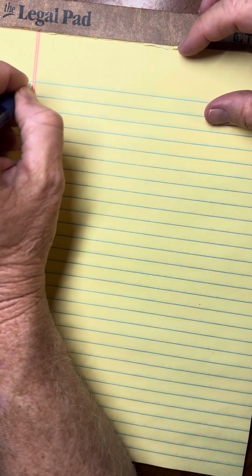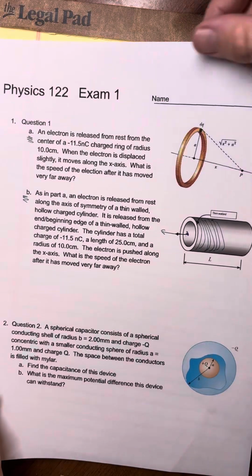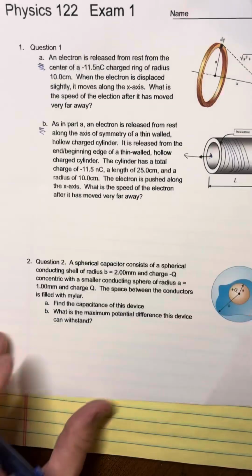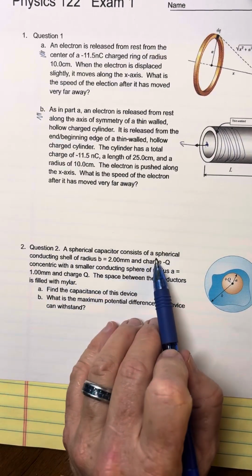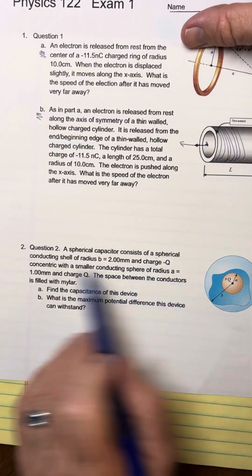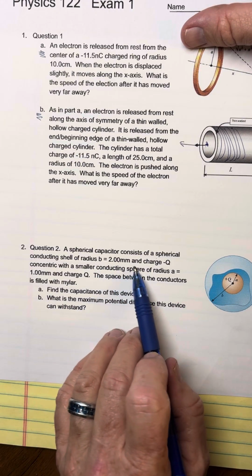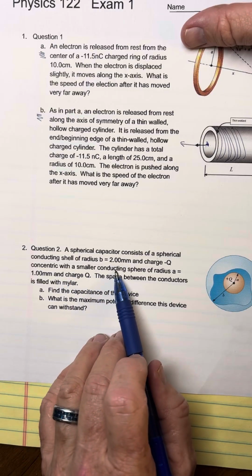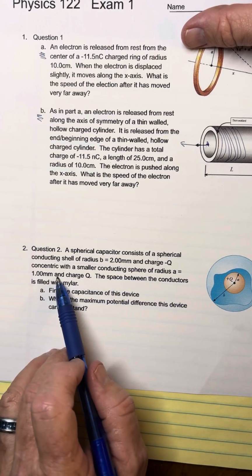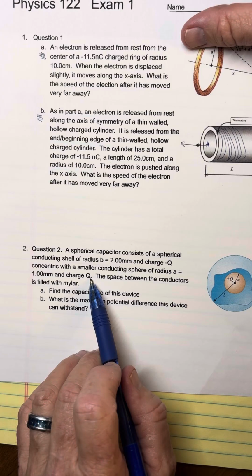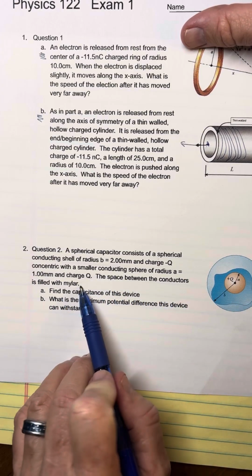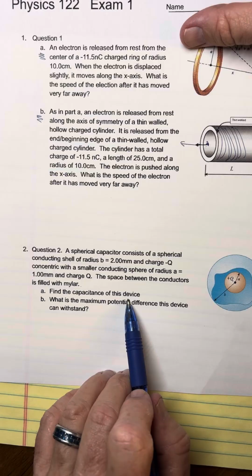Okay. Let me grab another pad of paper here. Looks like I finished up that one. Let's jump over then to problem number 2. Now, problem number 2 says, the spherical capacitor. So we're talking about a capacitor. This would be chapter 26. We have the inner radius of the outer conductor at 2 millimeters. We charge it to a negative Q. The smaller conductor has a radius of 1 millimeter and has a charge of Q. The space between them is filled with mylar.